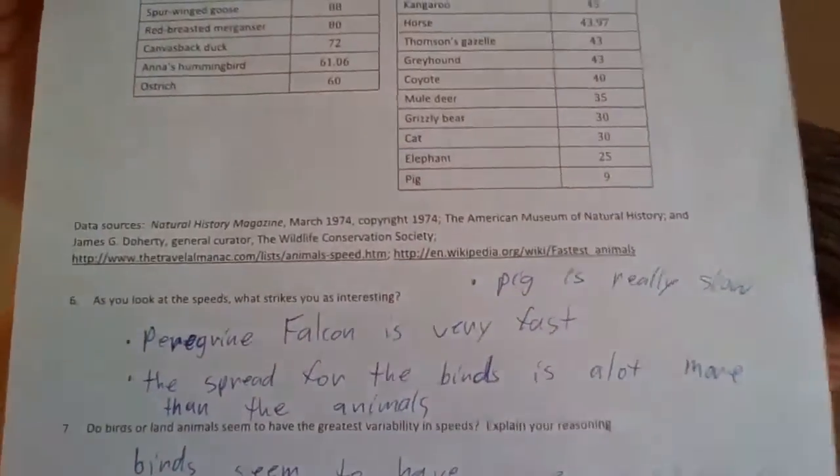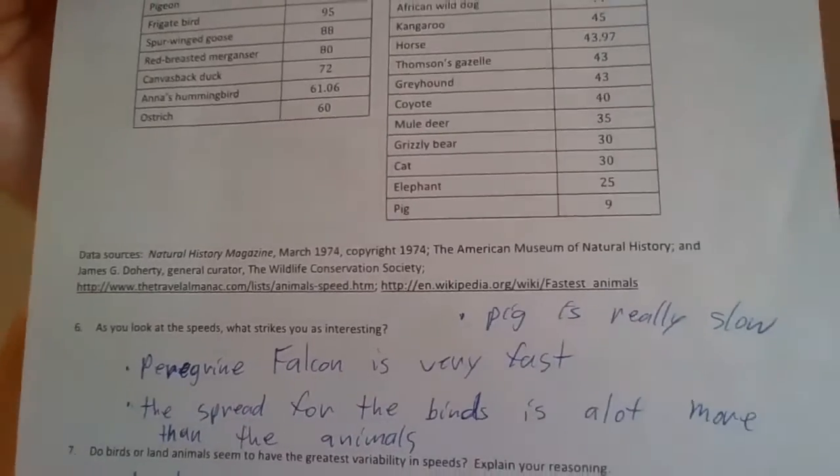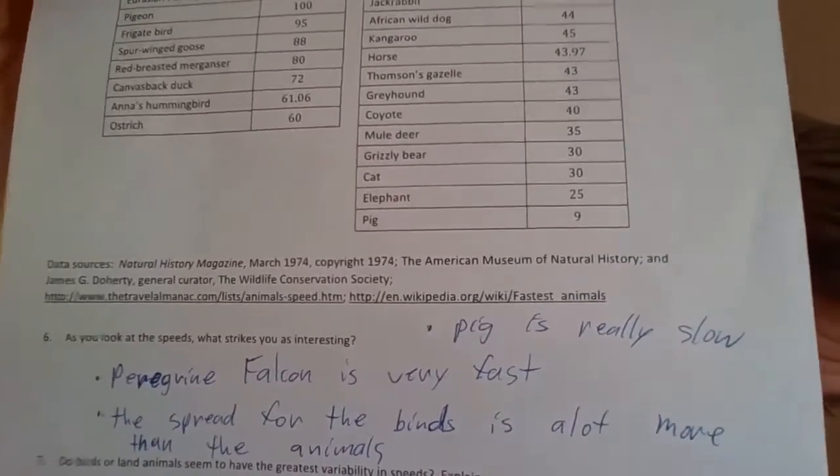So those are the 3 points I had. I said the pig is really slow, the peregrine falcon is very fast, and the spread for the birds is a lot more than the animals. So feel free to pause and write these down if you need to. But those are the points I put on number 6.